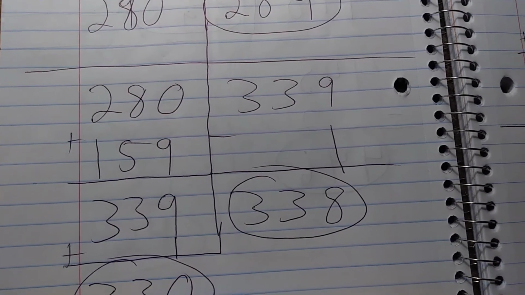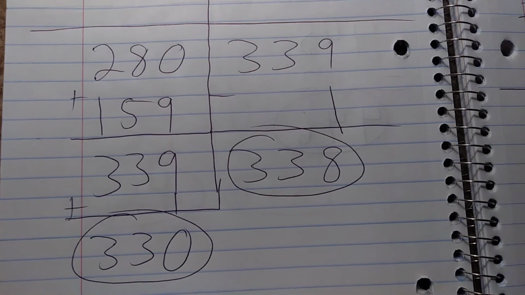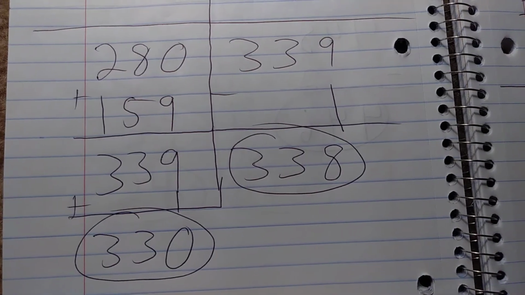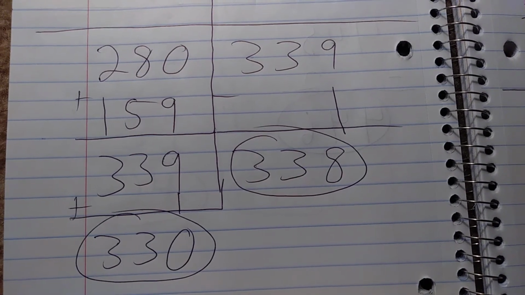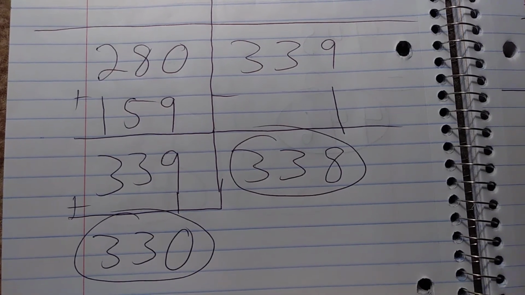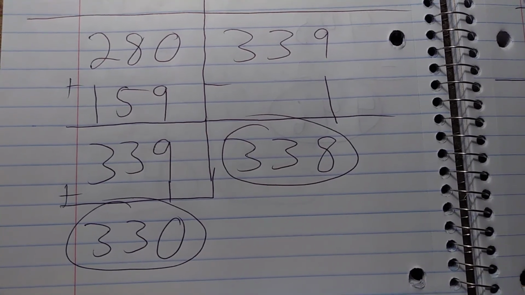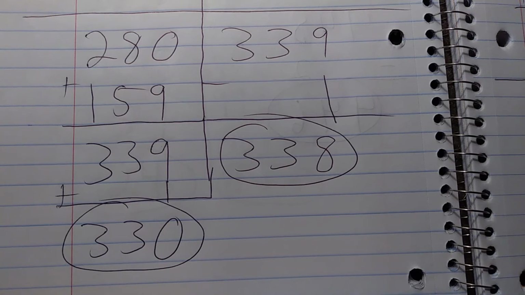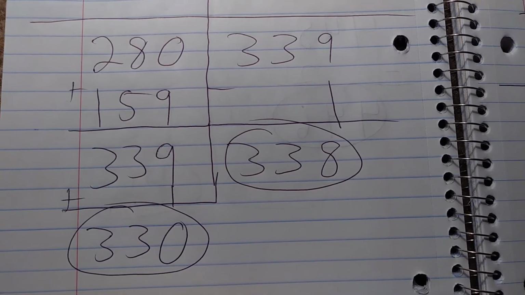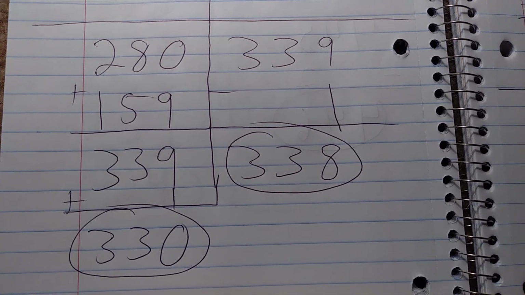And then 280 plus 159, 0 plus 9 is 9, 8 plus 5 is 13, keep the 3, and then 2 plus 1 is 3, so 339. Subtract off 1, and that's 338, and you also want to add 1, so that's 330.